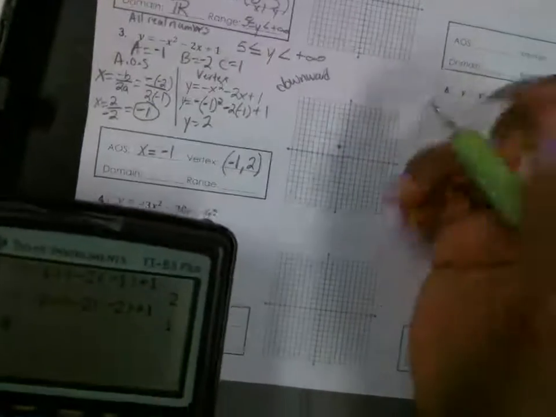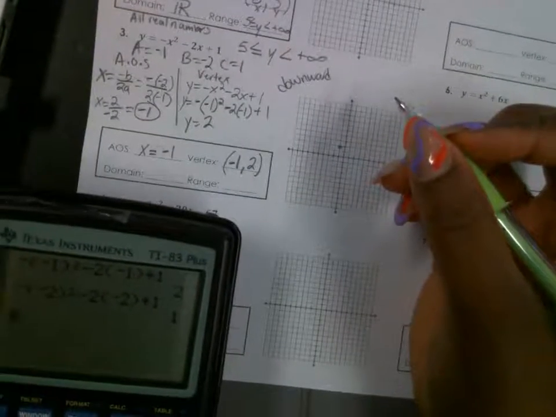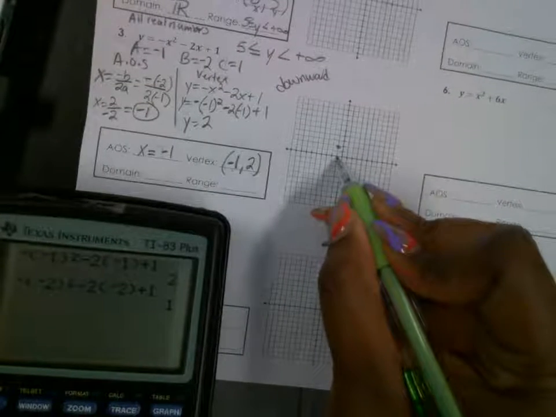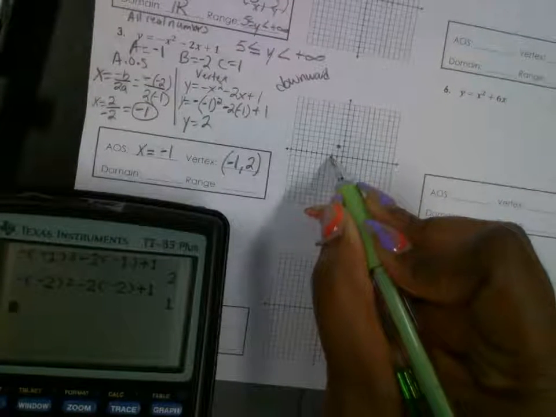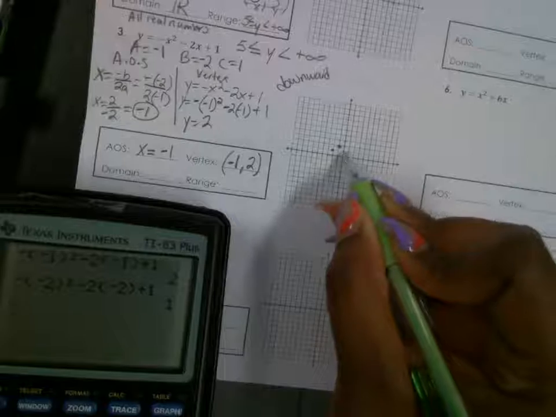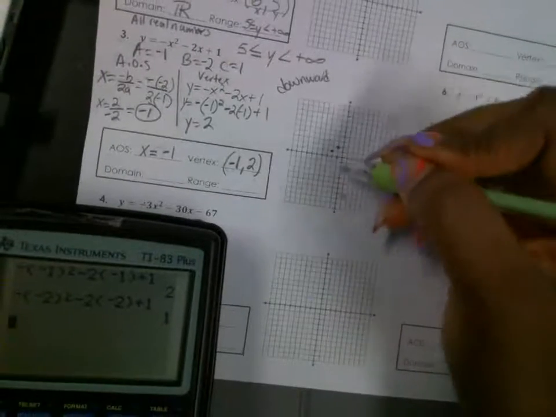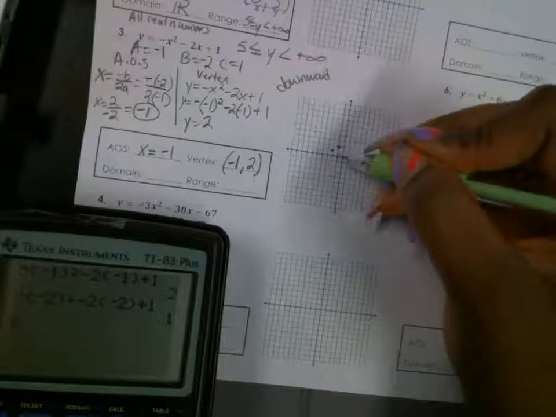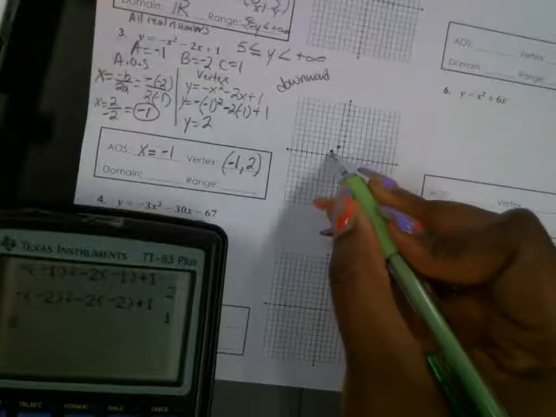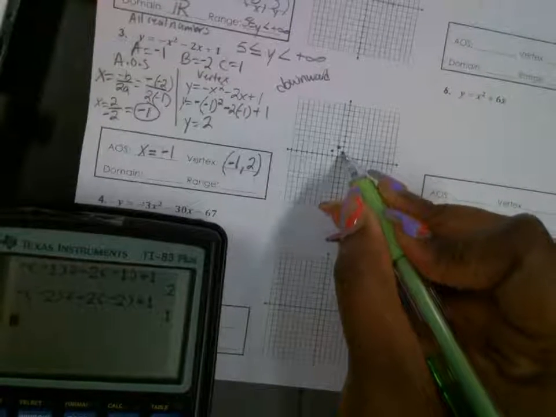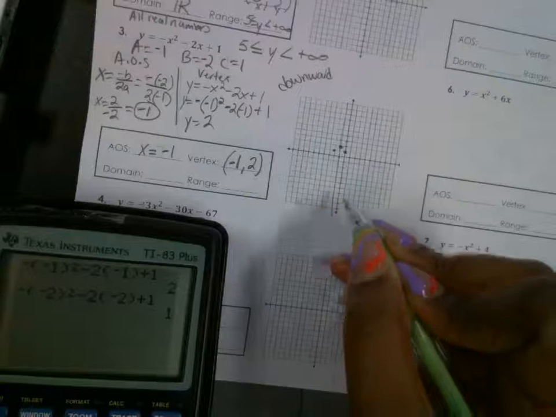So this is going to be, look, go over to -2, and 1. That means on this side, because remember, this is the axis of symmetry, it's symmetrical. If this is 1 here, it has to be 1 on this side. All right, so let's do the next number.